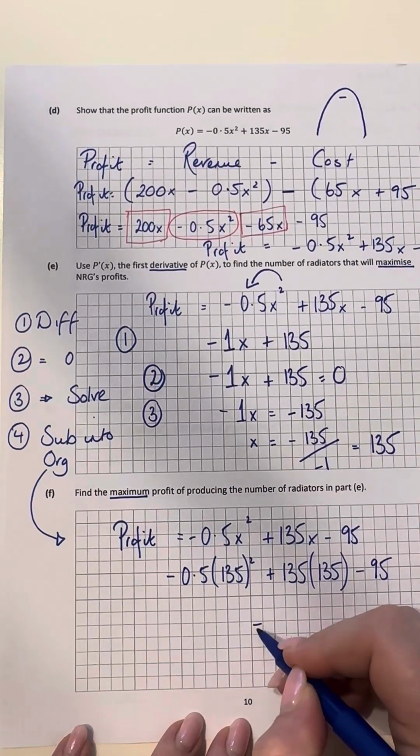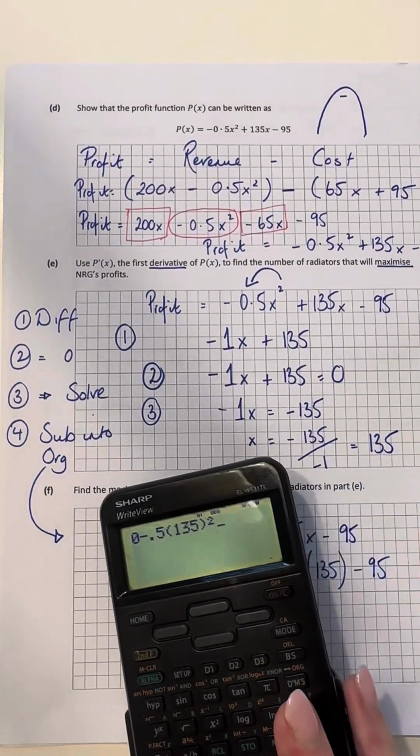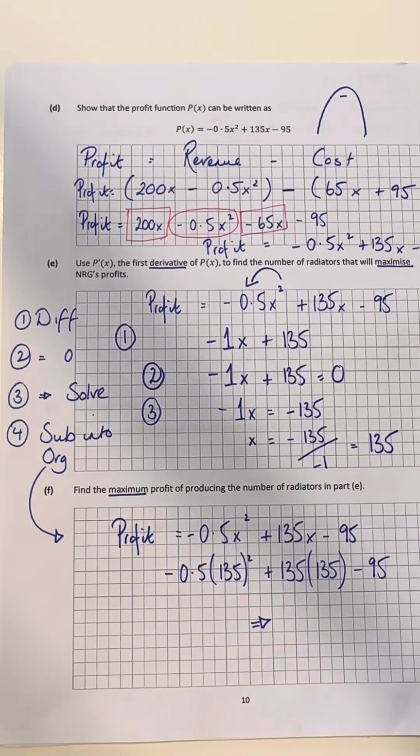So I have subbed it back into the original. And I'm just going to double check my work. I pre-did this question, however, just in case, I wouldn't like to write down the wrong answer. So what I'm doing is I'm popping the whole thing here into my calculator.